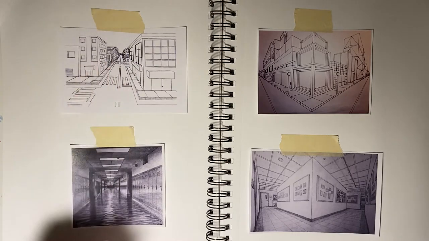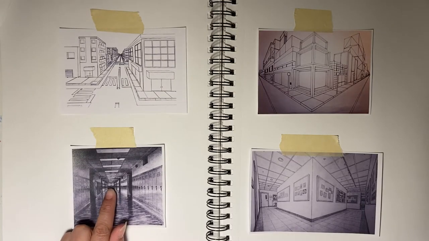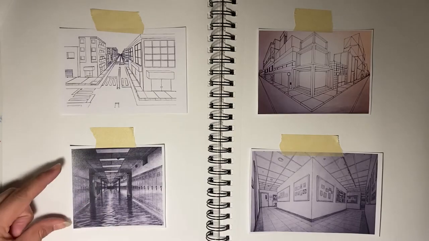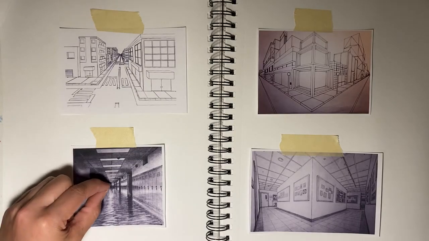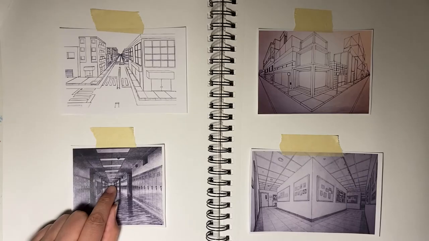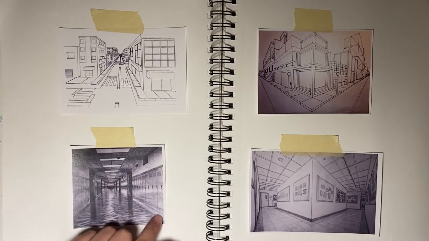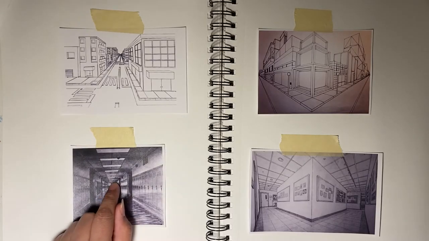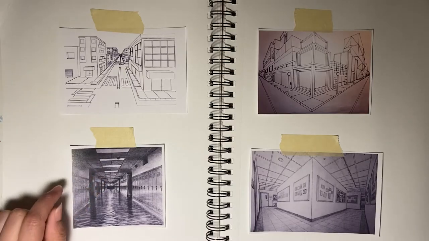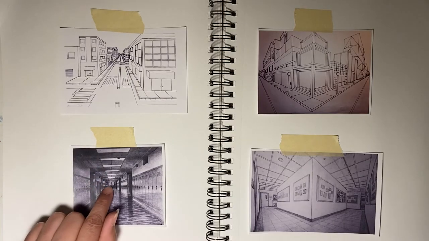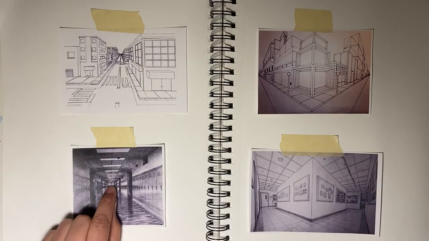The same thing would happen if you were standing in a hallway and you were facing the back wall of the hallway. Everything will look like it is pointing to one little spot in the background that we call the vanishing point. So all the lines, like the tops of the lockers and the light, the floor, it all points to 1 point in the horizon called the vanishing point.